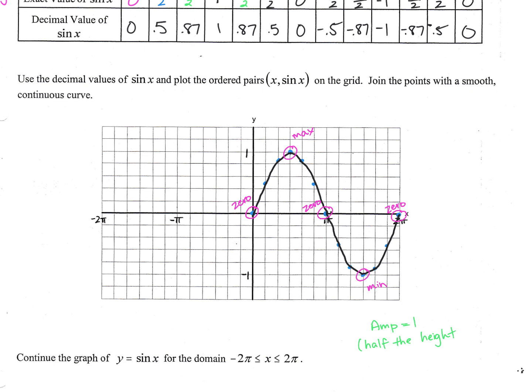So really it spans 2 full units. However, our amplitude is half that height. So half height provides us with an amplitude of 1. Another way we can also think about this, so when you're trying to come up with your sine curve, something else that you can remind yourself of.